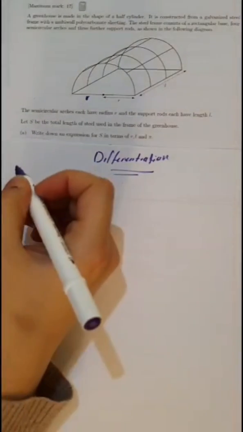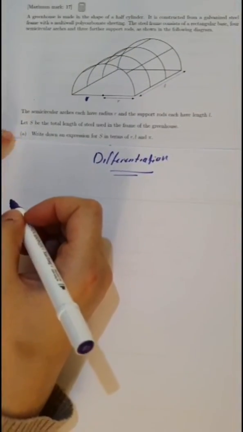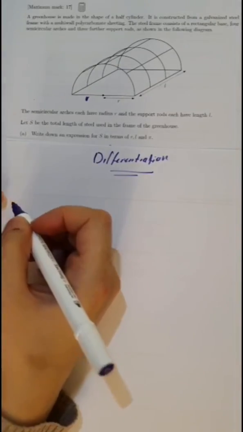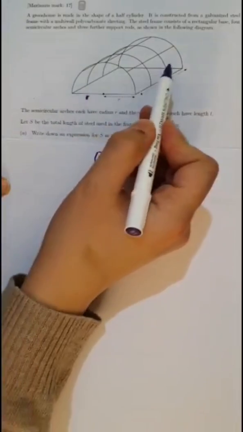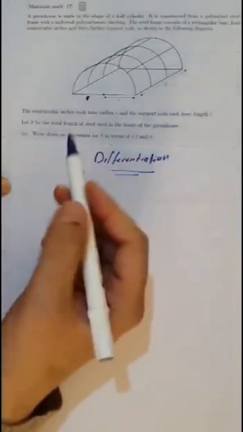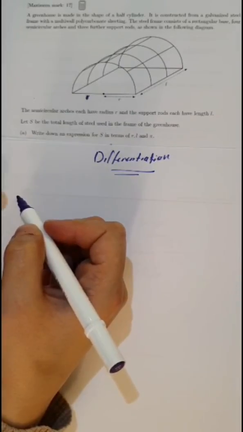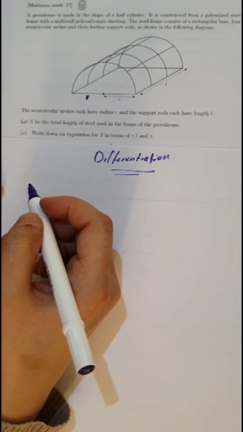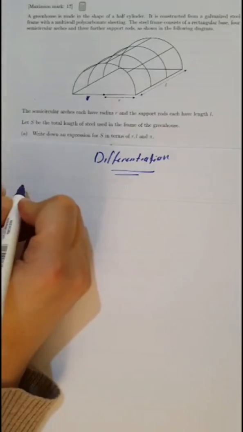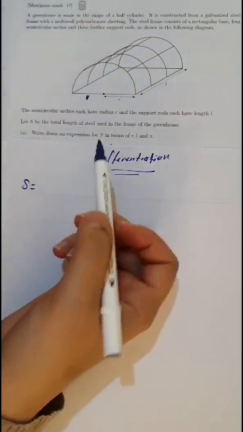To do this, now we're going to start the first part of our question. The semicircular arcs each have radius r, and the support rods each have length L. So this is r, r, r, and r, L, L. Let S be the total length of the steel used in the frame of the greenhouse. Write down an expression for S in terms of r, L, and pi. And to do this, we need to know where is the S in this 3D shape. We have it first all here.